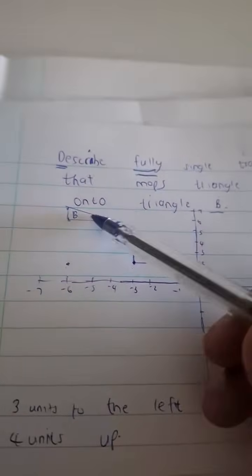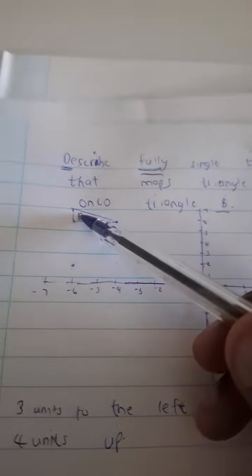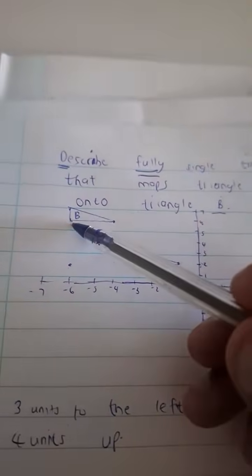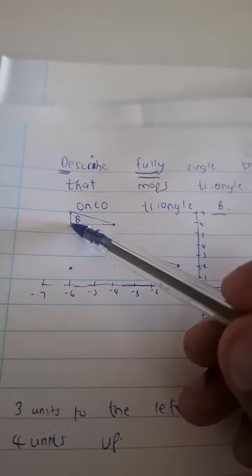Remember, this question could have been asked in reverse. They could have asked, describe fully the single transformation that maps triangle B onto A. What would we have done if they had said that? Then we would have looked at what's happening from B to get to A. So you could look at this vertex.